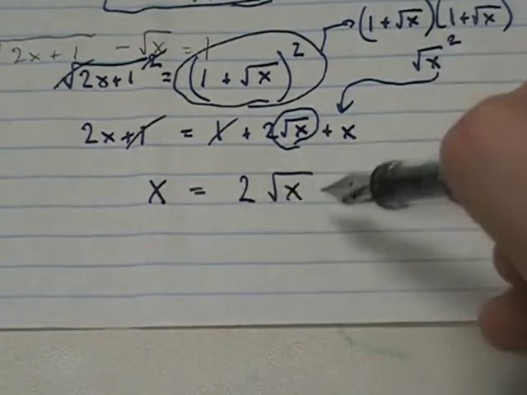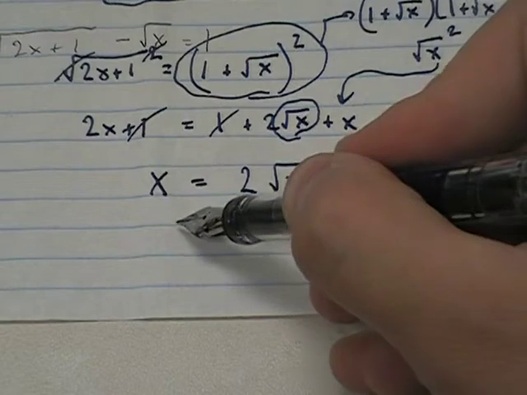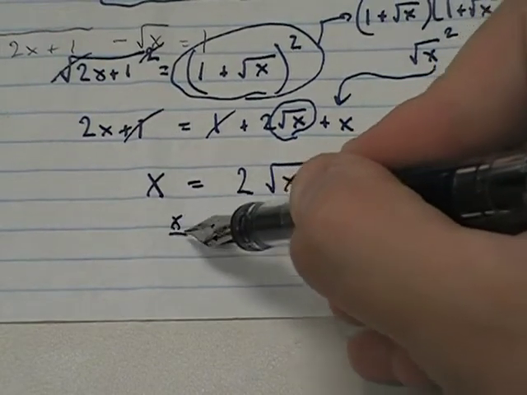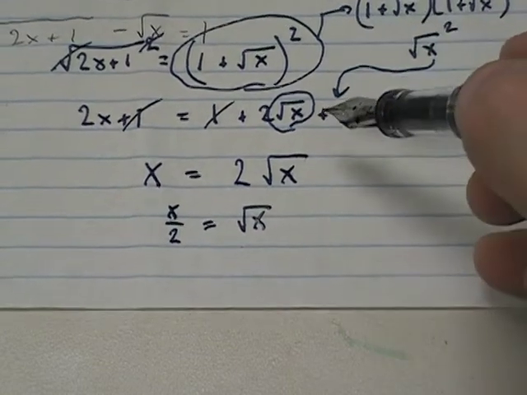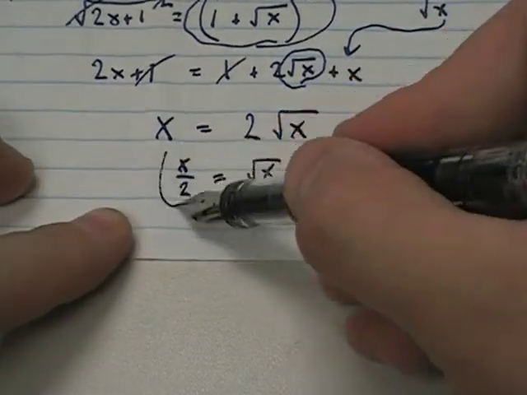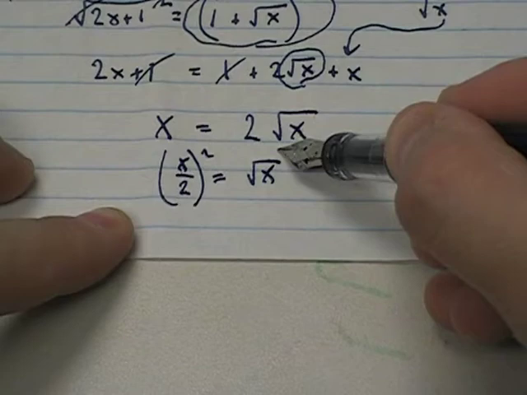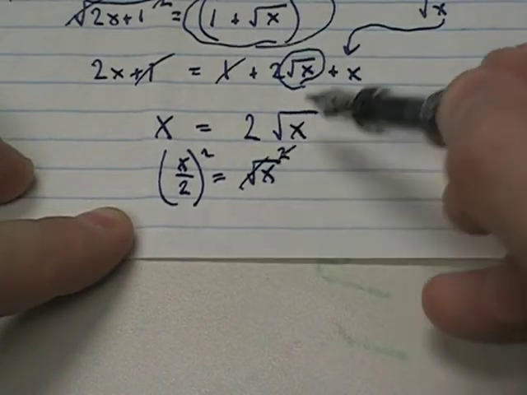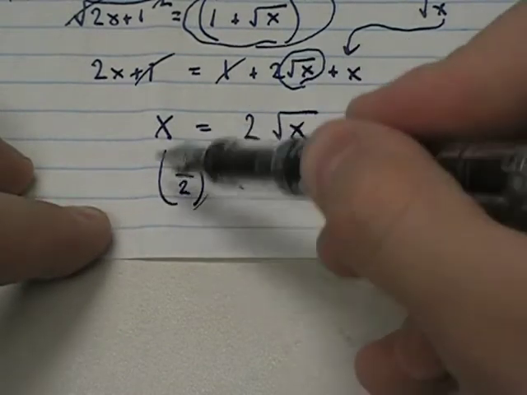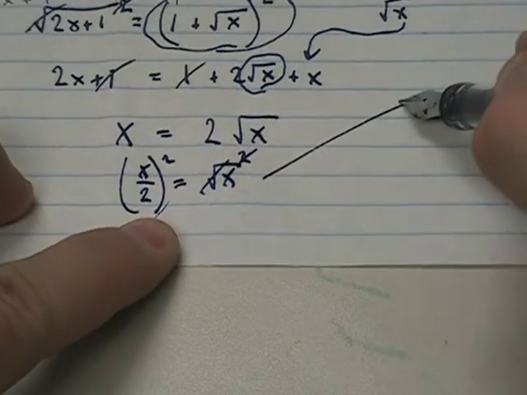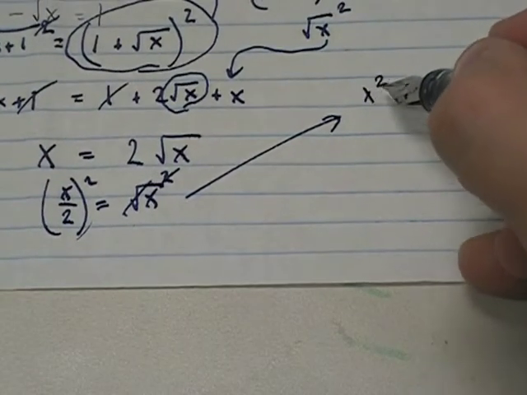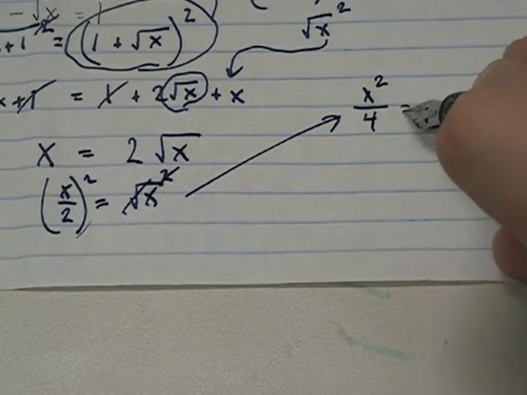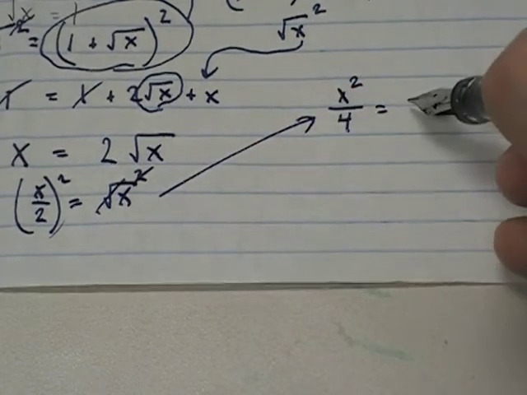Last step, I still don't have this isolated. I'm going to divide both sides by 2. So I get x over 2 equals square root of x. Now what? Square both sides. This will cancel. And this will give me a very interesting thing here. So x over 2 squared is x squared over 4. And that equals just x.